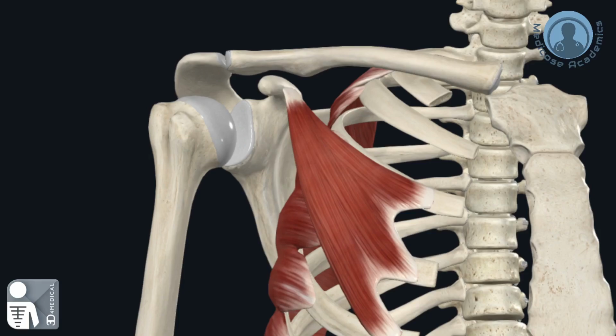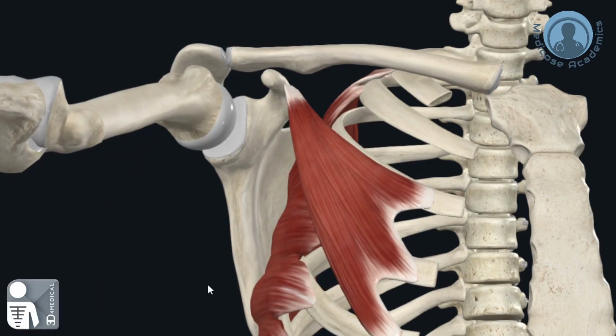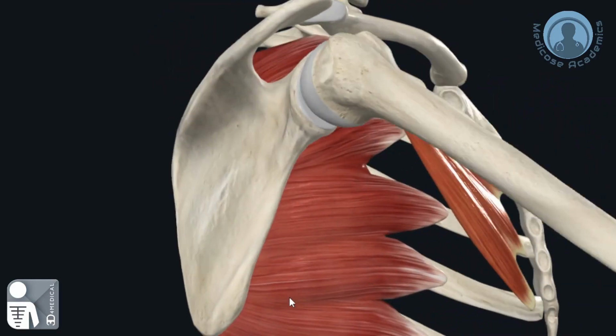majorly depends upon what part or which end of the muscle you are considering fixed. So for fixed ribs, if we consider that ribs are fixed and the scapula is free, when this muscle contracts, it pulls the scapula forward. It is more evident when you see from the side.